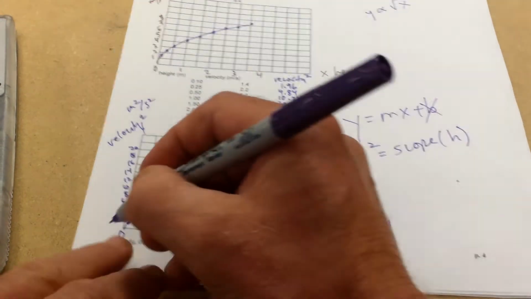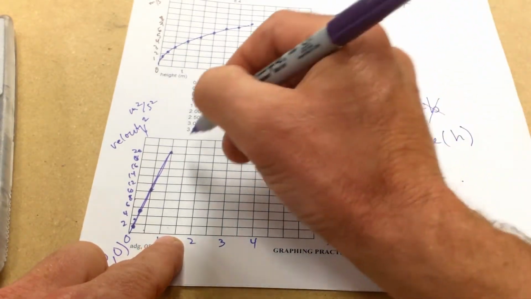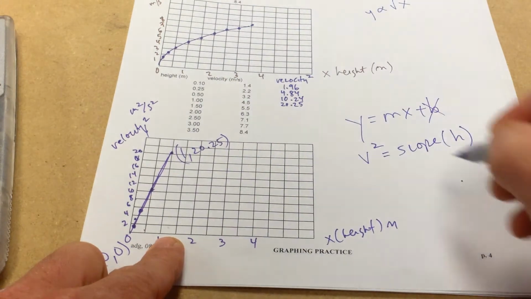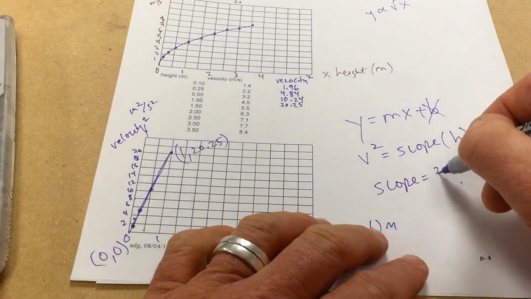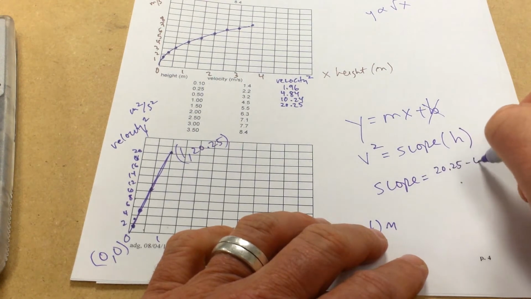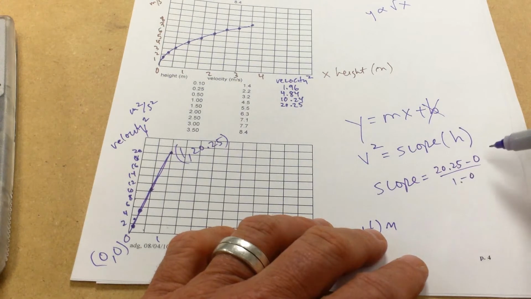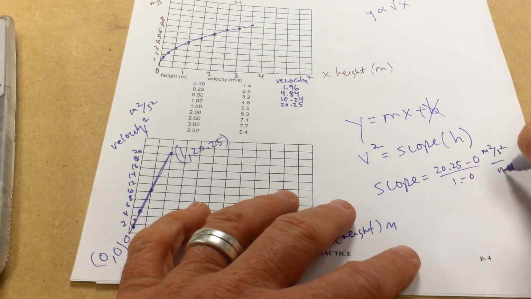So we've got 0, 0 for one point, and this point was 1, 20.25, right? So our slope, I hope you're doing okay with slope now, is going to be 20.25 minus 0 over 1 minus 0. That's going to be meters squared seconds squared over meters.